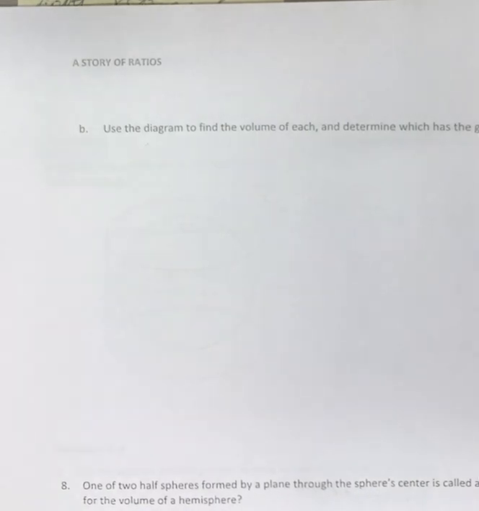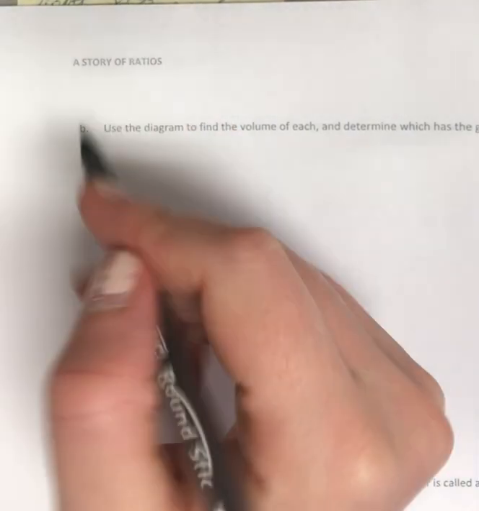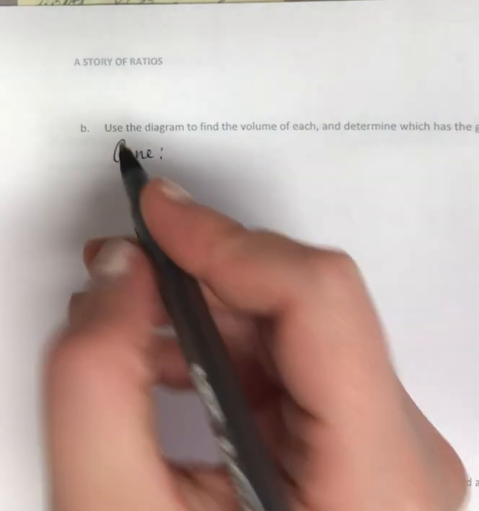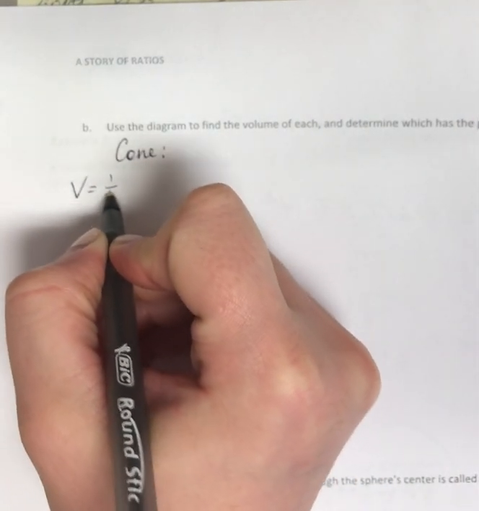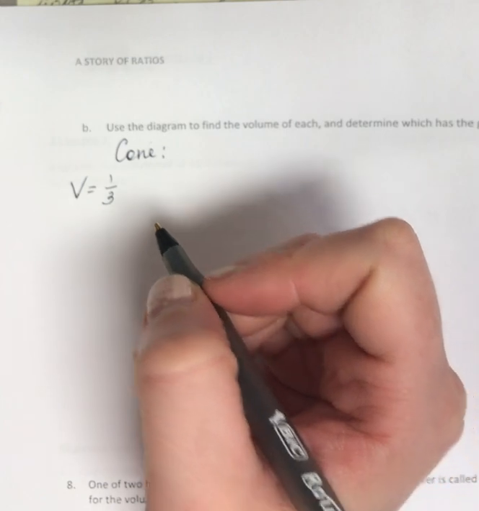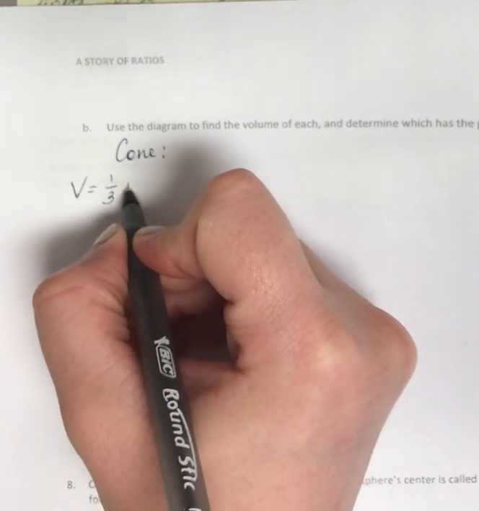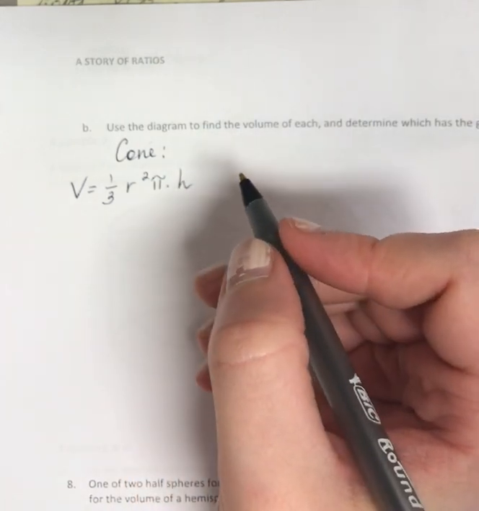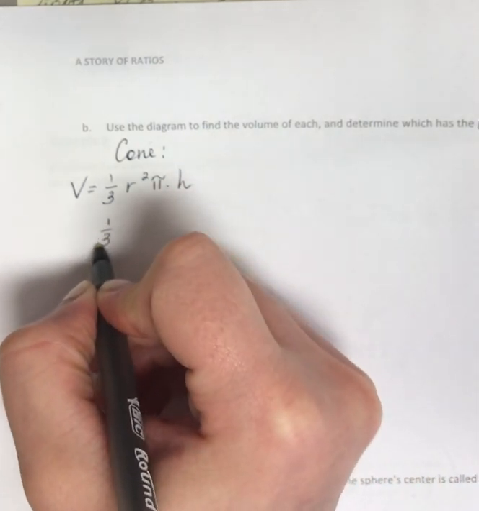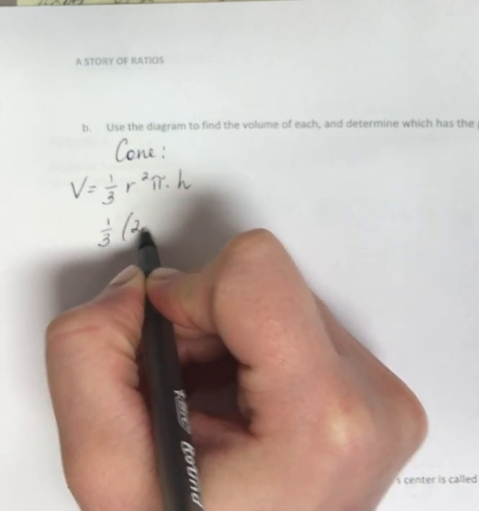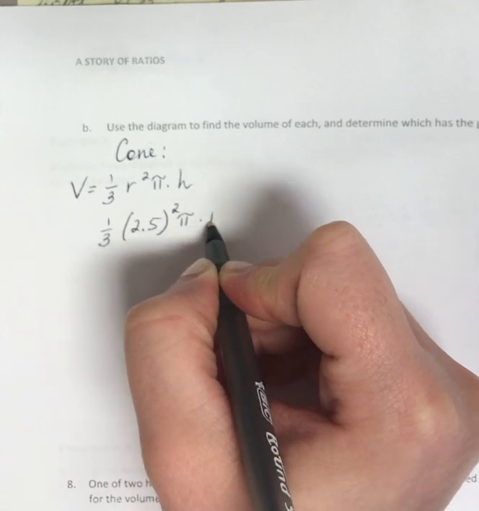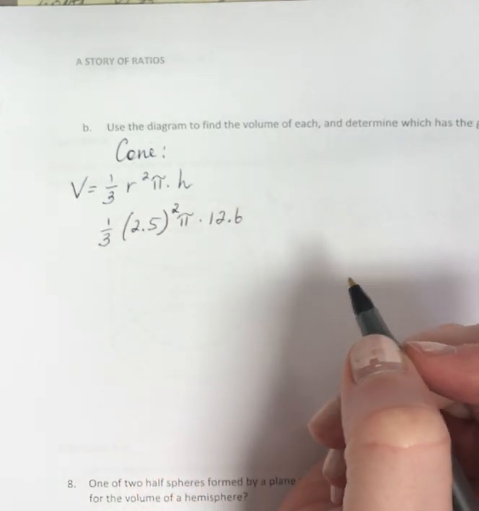So how do we calculate the volume of each? Let's get to the cone first. To find the volume of a cone, I'm going to use the formula of 1/3 times the volume of the cylinder, which is 1/3 times radius squared times pi times the height, which is 1/3 times 2.5 squared times pi multiplied by 12 and 6/10.